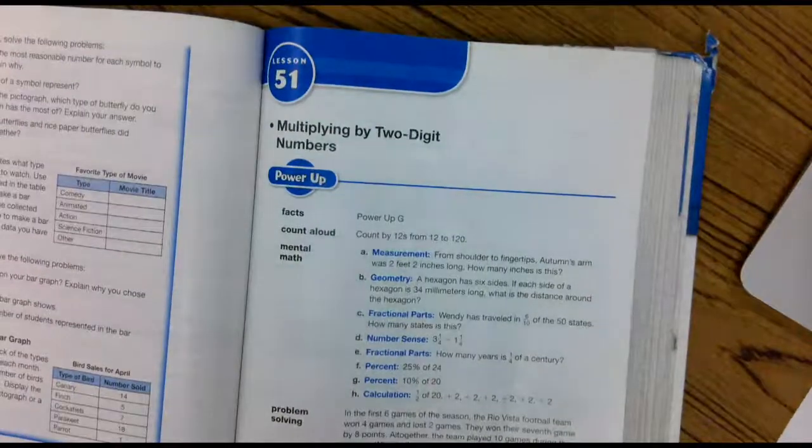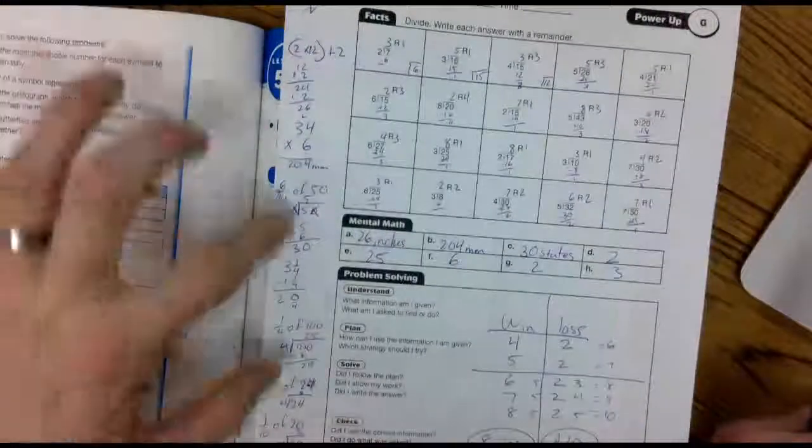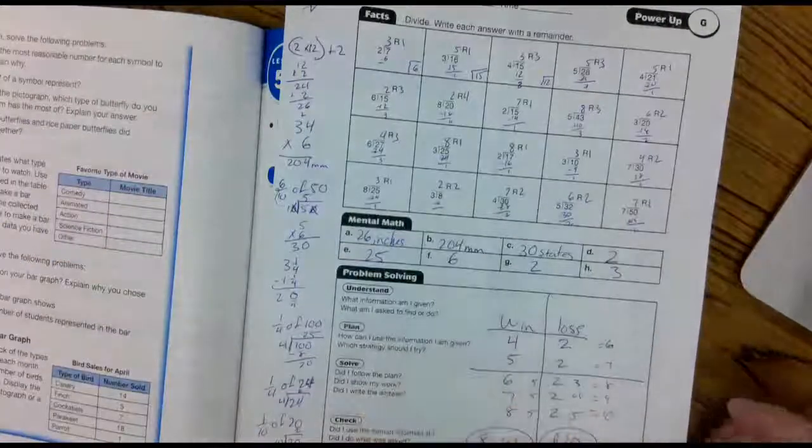All right, guys, lesson 51. Happy Tuesday. Power Up is finished on the front, side, middle, bottom. Shazam, I'm going for an A+. I'm going to show all my work on the back.